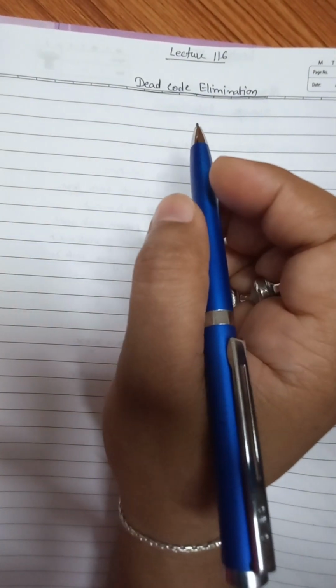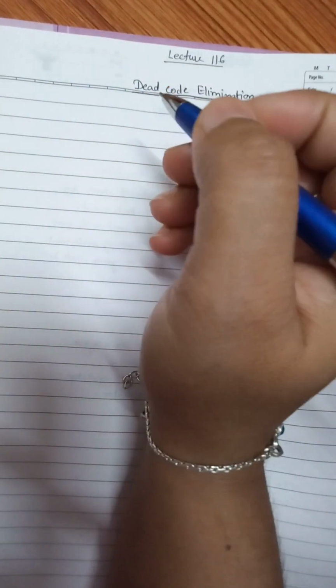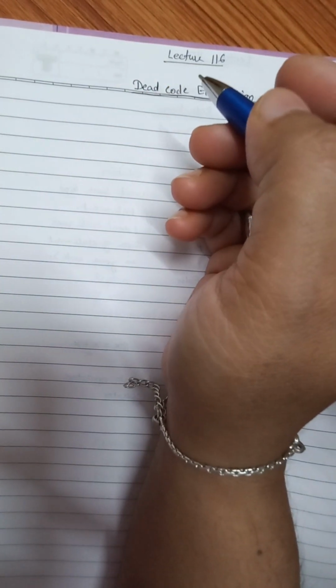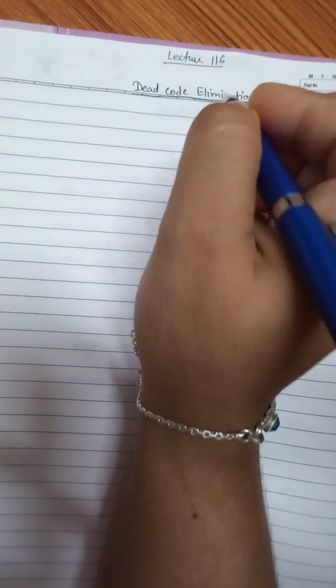In today's lecture, we are going to learn dead code elimination. What is dead code elimination? Basically, the code which we are not going to use in our code further, that is known as dead code elimination.